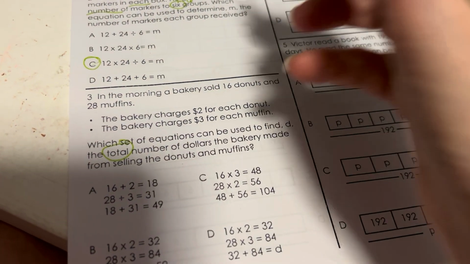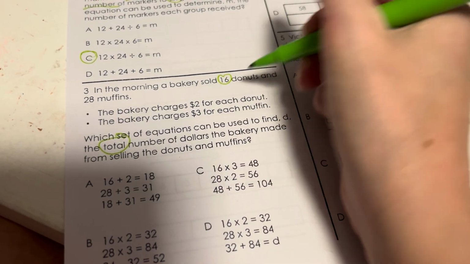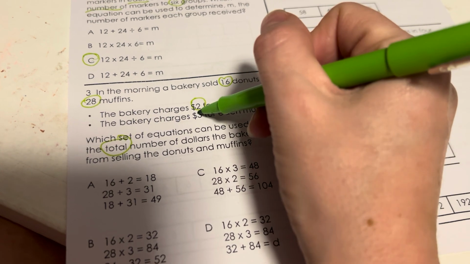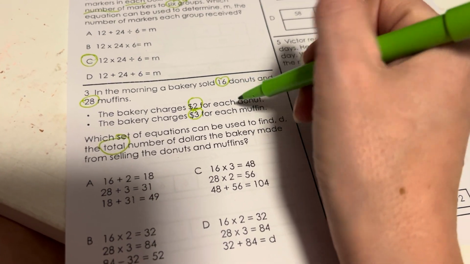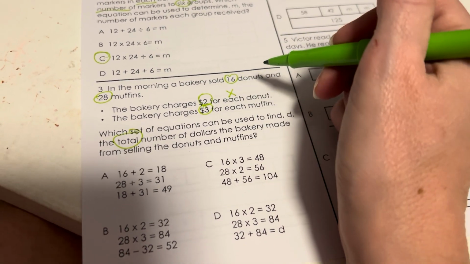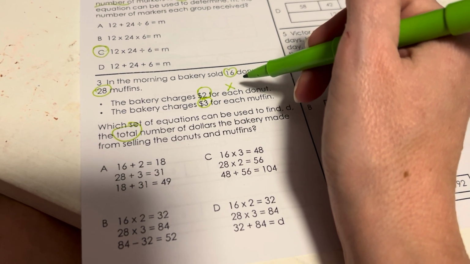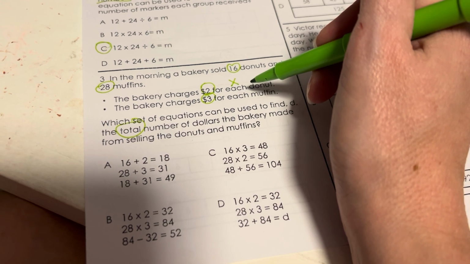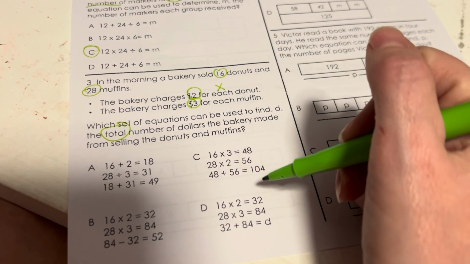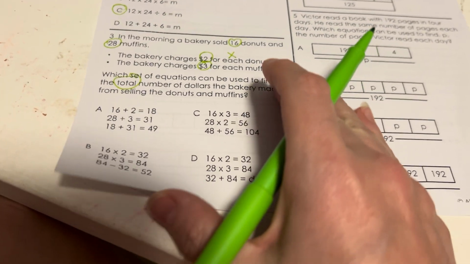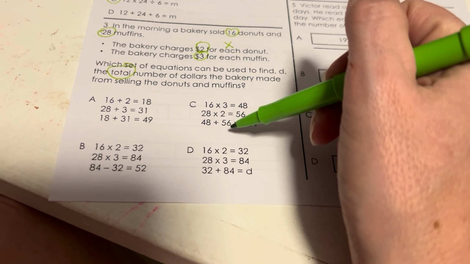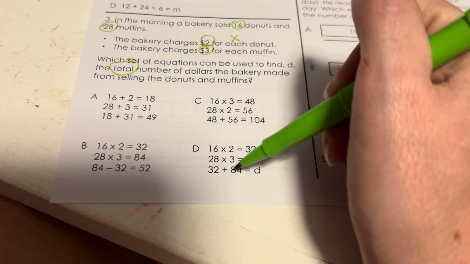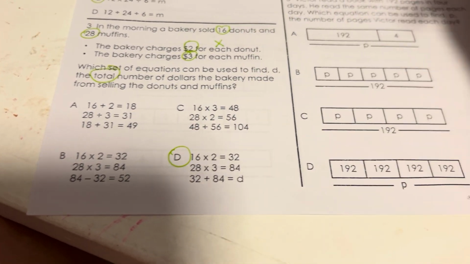All right, so we've got 16 donuts for $2 each. Then we've got 28 muffins for $3 each. Then we need a total. So we need 16 times 2, 28 times 3, and then we need to add those two numbers together. So that's 16 times 2 and 28 times 3, and then those numbers added together. So that would be D.